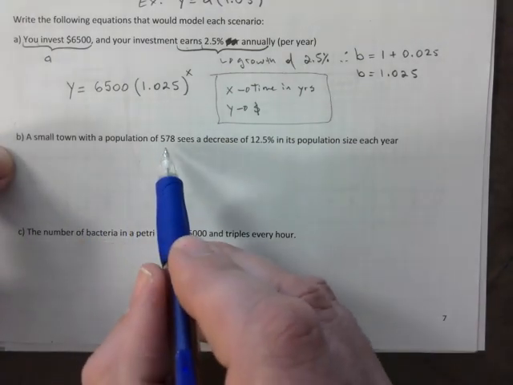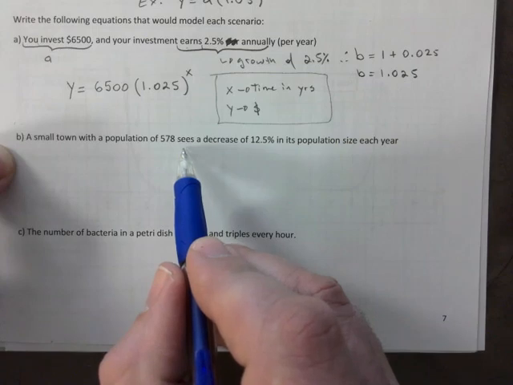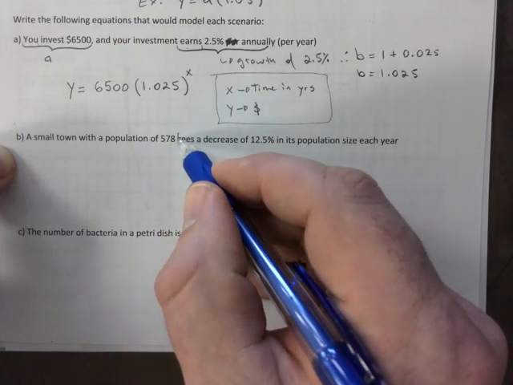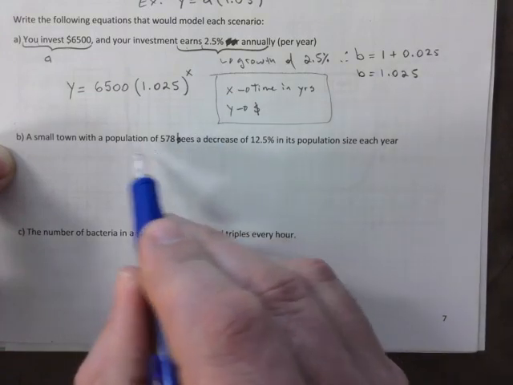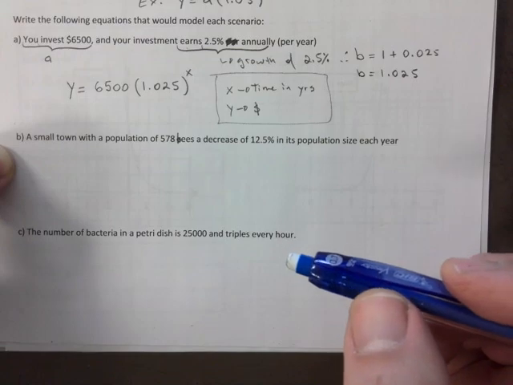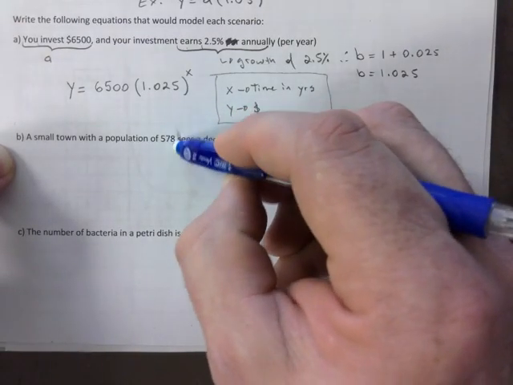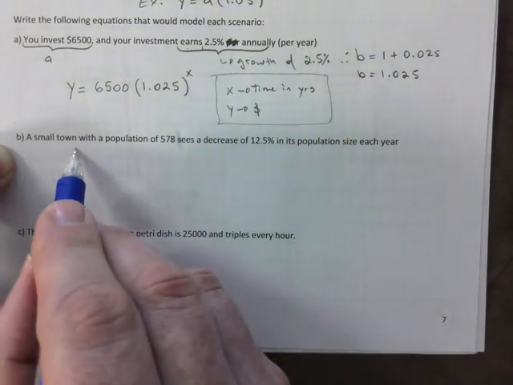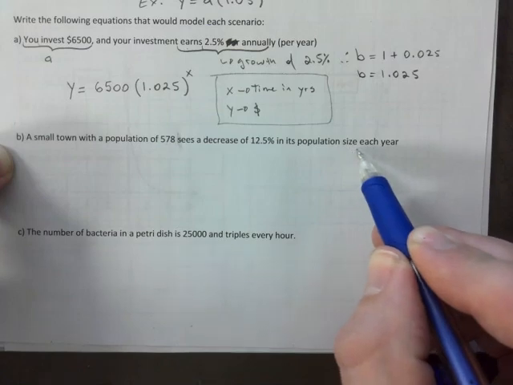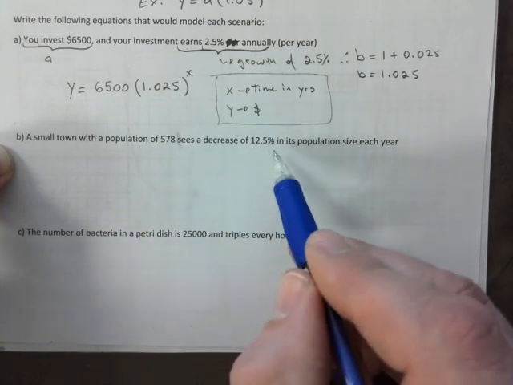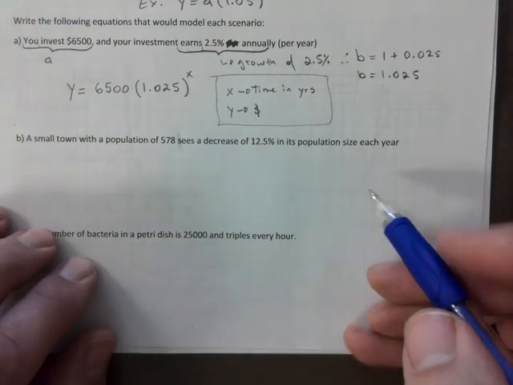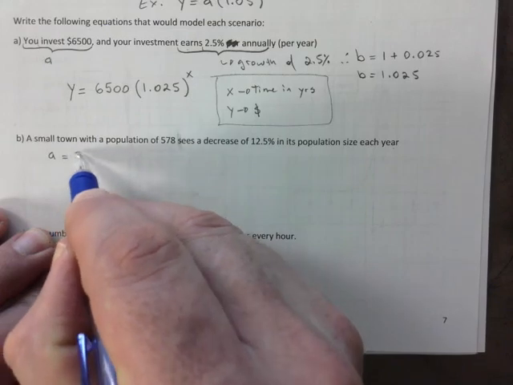A small town with a population of 578 C's, sorry, I typo there, that's C's, right? This is C's, please change that. It is C's. A small town with a population of 578 sees a decrease of 12.5% in its population each year. Okay, so it's seeing a decrease. So the town hall is meeting and they're like, hey, we're decreasing by 12.5% every year. Okay, so A is going to be 578.